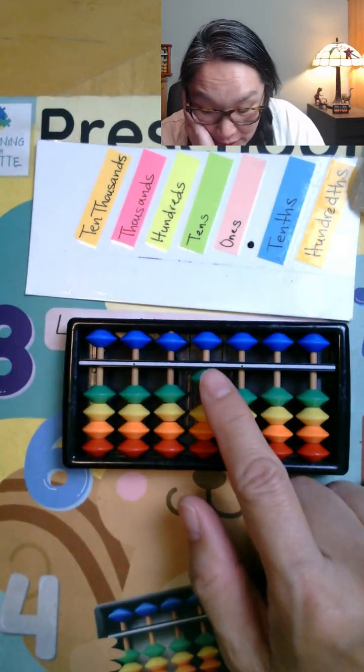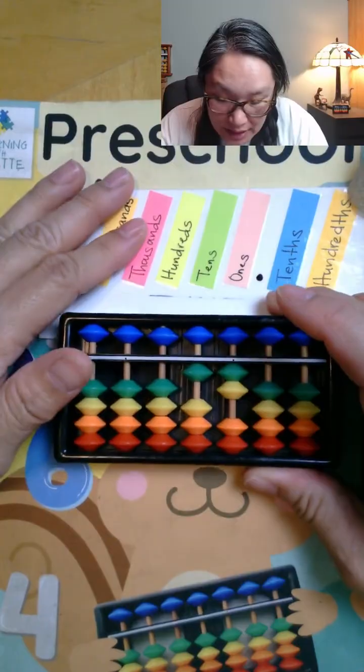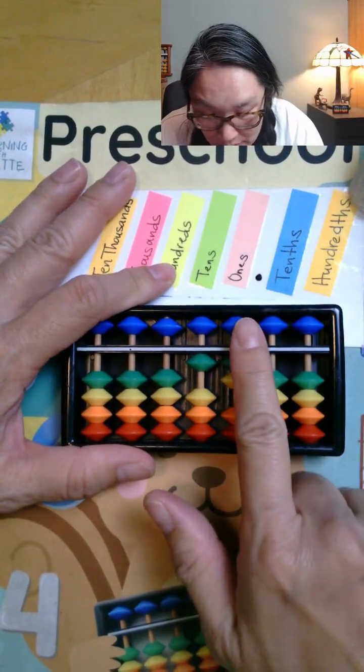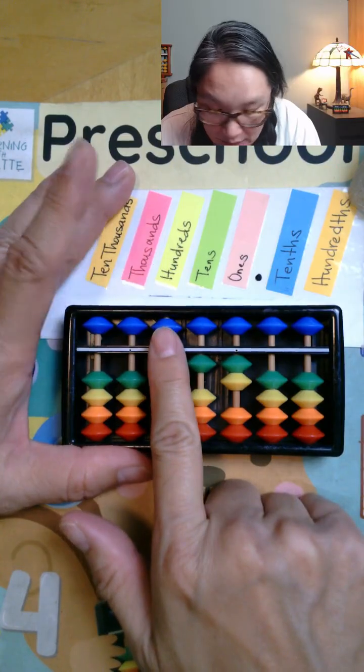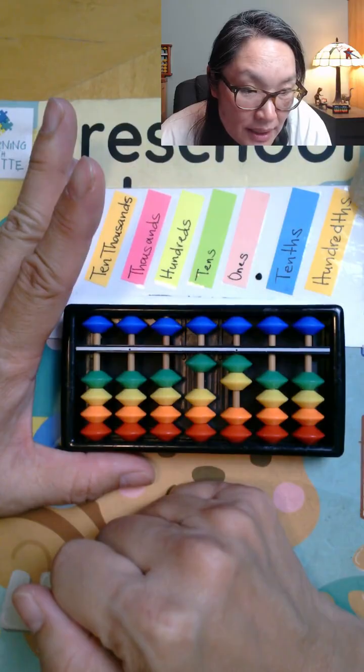Okay. So this is 10. How do I know this is 10? This is 10, 11, 12. Because just as we talk about our place values, we have our ones, our tens, our hundreds, our thousands, and our 10,000. Only count the beads touching the bar.